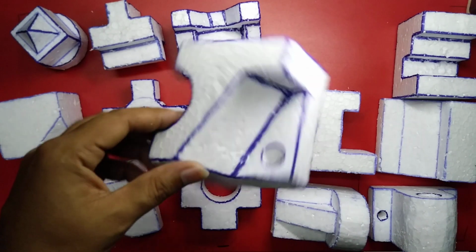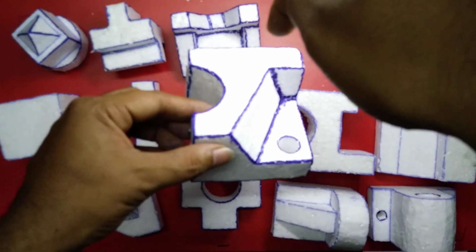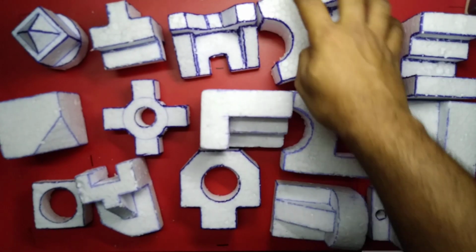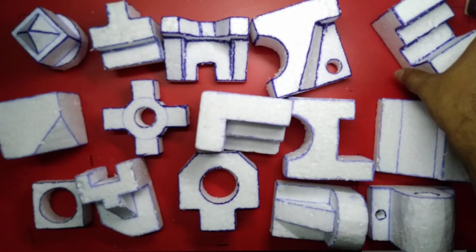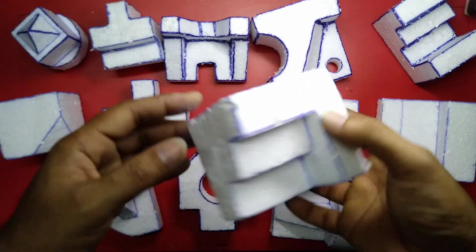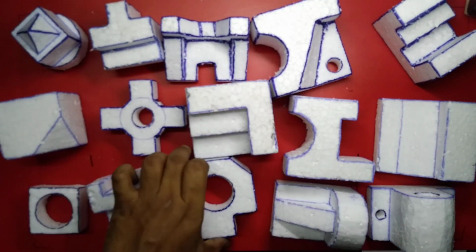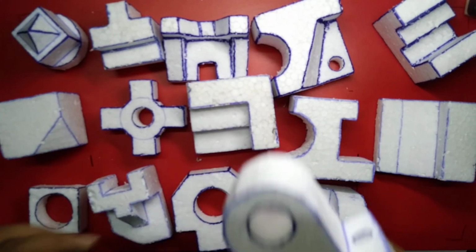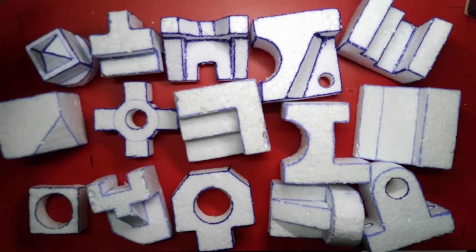For these objects also, this surface can be seen in this direction, and in this direction also. These objects, the steps problem object. So these are the isometric objects.